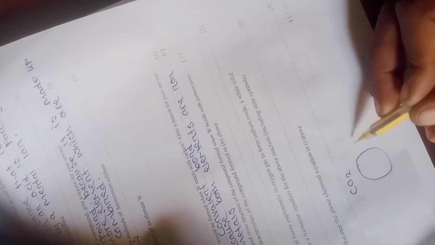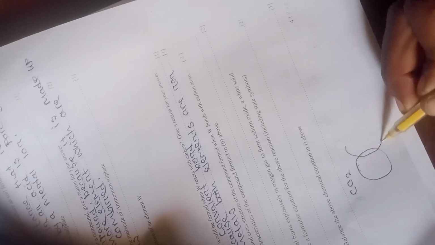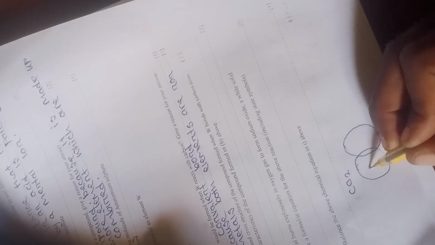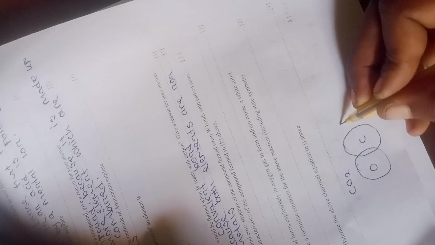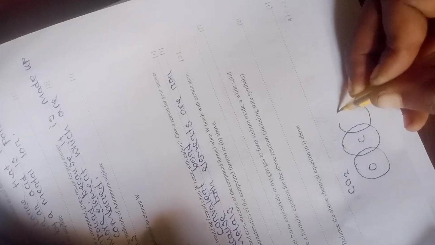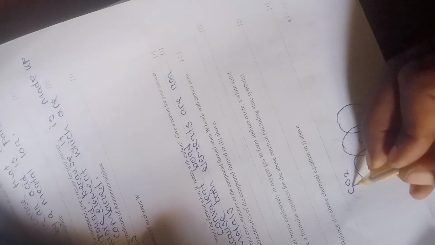This is oxygen, this is carbon, and also another oxygen, because it has two oxygens. To draw this bond, let's first write the electronic configuration of each element.